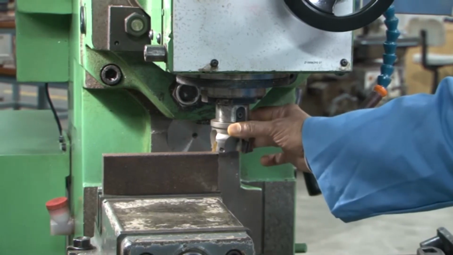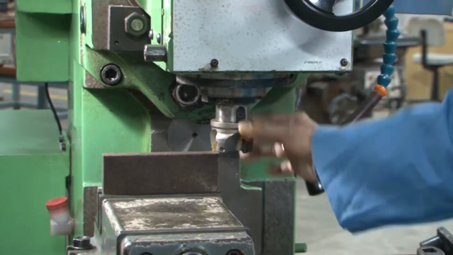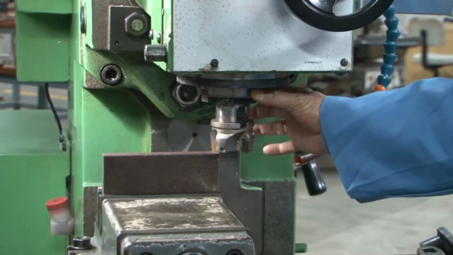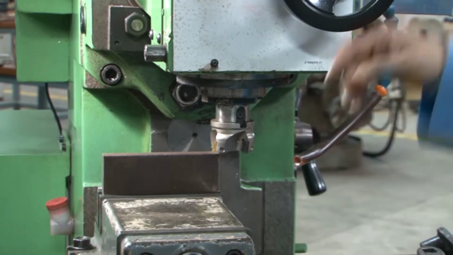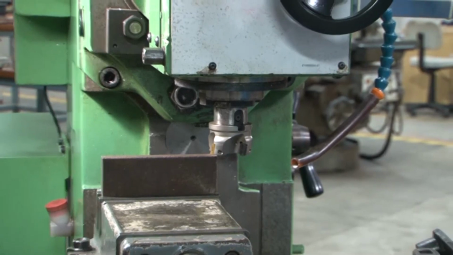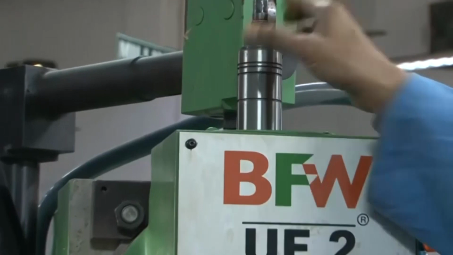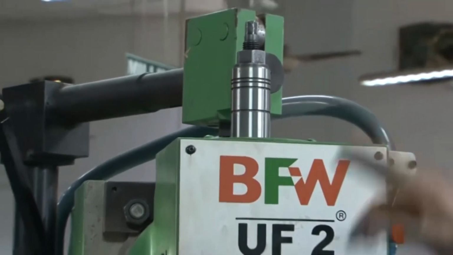So, here it is a spindle and there is a chuck for that. So, this is inserted here and fixed in the spindle of the milling cutter. As you can see, this is the extension of that spindle on which the milling cutter is actually mounted.